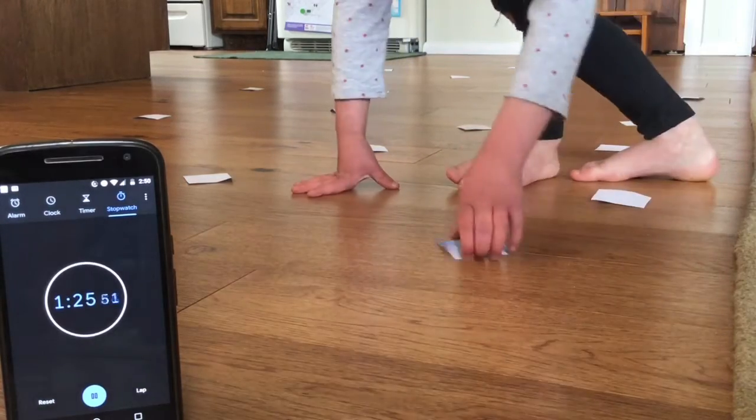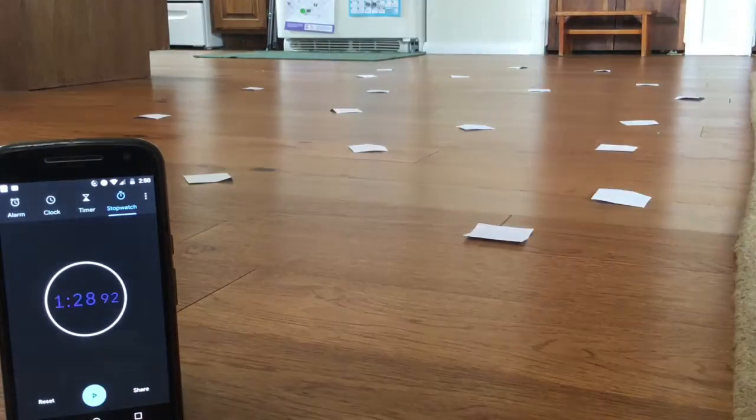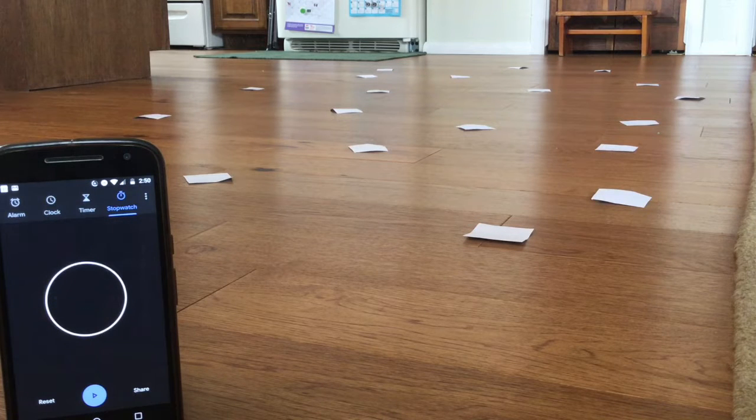One more and done. So that took about 1.5 minutes to flip them all over. And that was where she was the cold molecules moving very slowly.